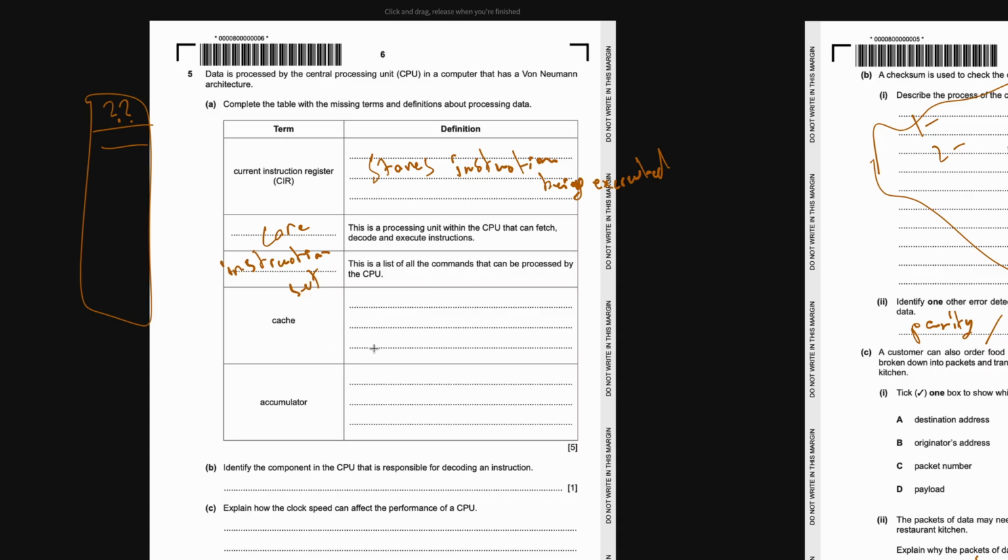The cache, well, it stores frequently used data. You have to put in frequent or frequently used data. And the accumulator basically stores the result of interim calculations. Okay, so stores result of interim calculations. This is the job of the accumulator. These are simple definitions of the components of the von Neumann architecture.